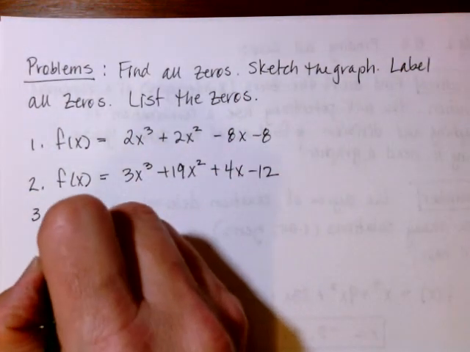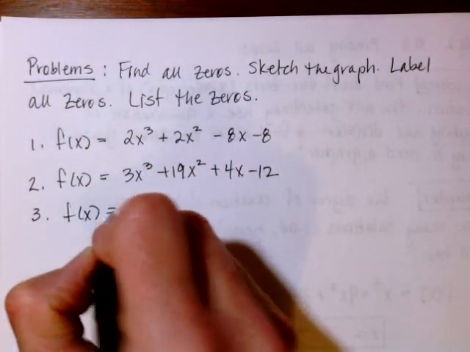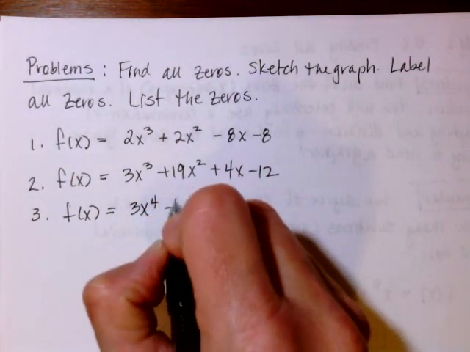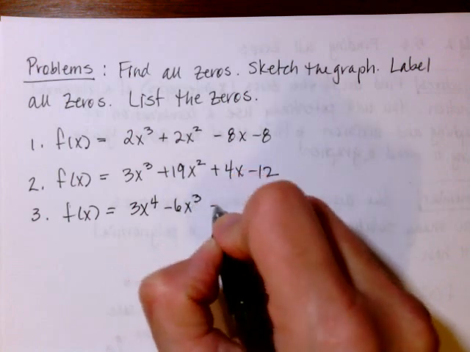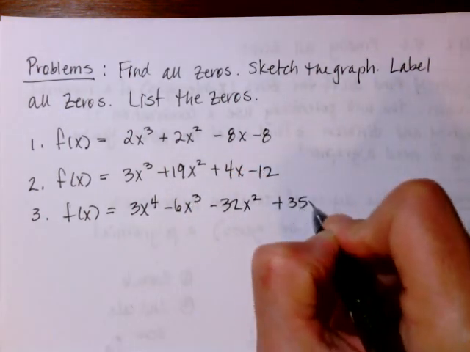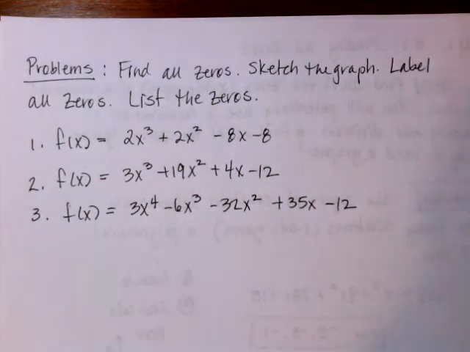And then your third, and I'm only going to give you 3 because I don't think these are very difficult, is 3x to the 4th minus 6x cubed minus 32x squared plus 35x minus 12. Alrighty, you have 3 graphs. Find the zeros, sketch the graph, label the zeros, and list the zeros.